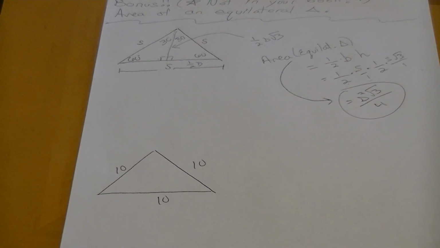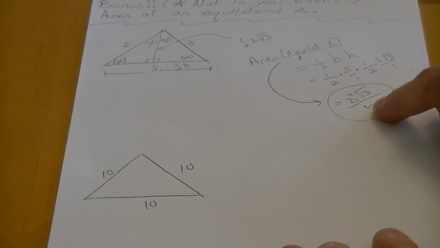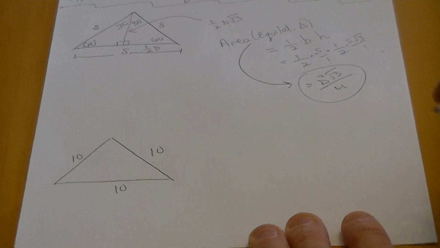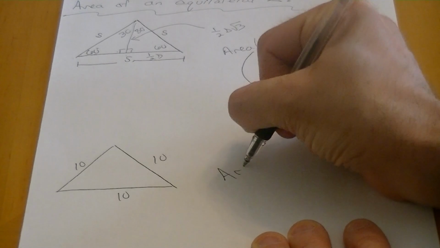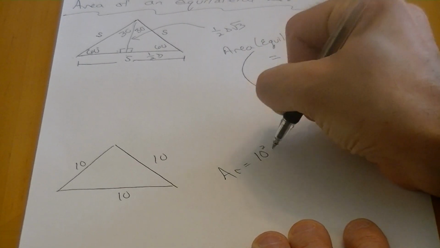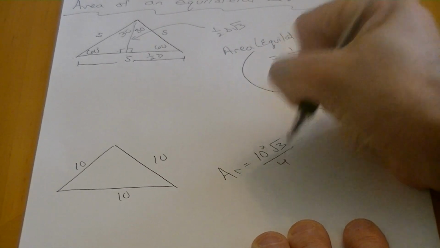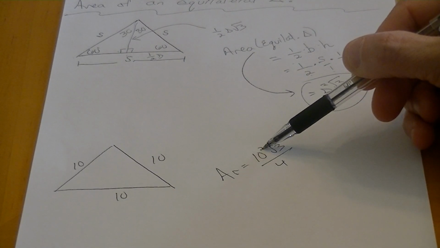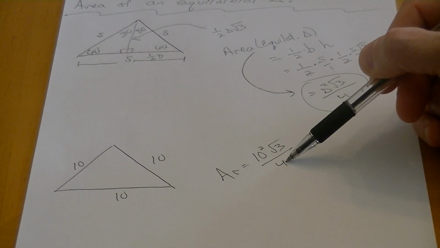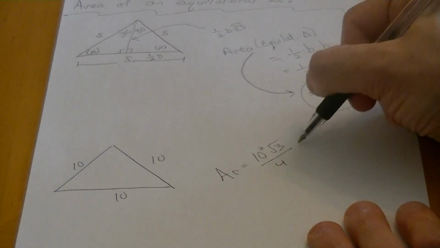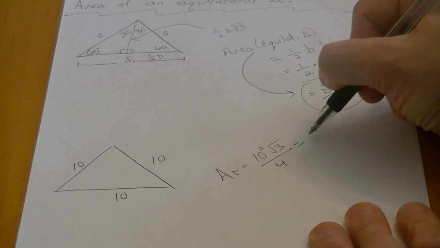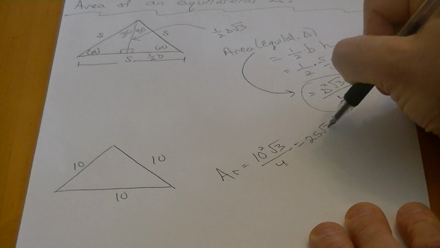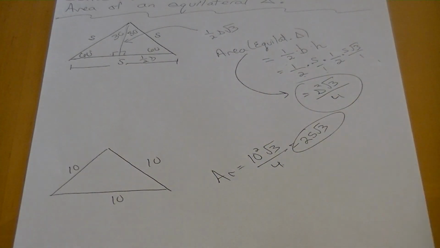You can go back to the video and see, but check this out. Using this formula, s squared root 3 over 4, the area of this equilateral triangle must be side squared root 3 over 4. What's 10 squared? 100. Divide by 4, 25. 25 root 3. That is the answer we had.